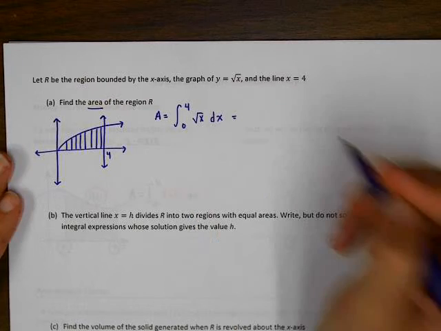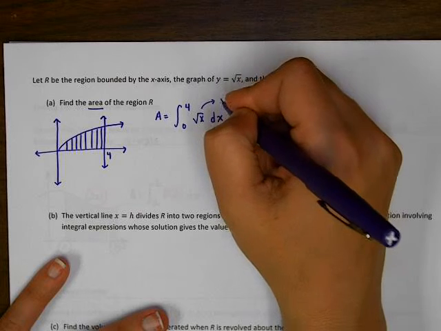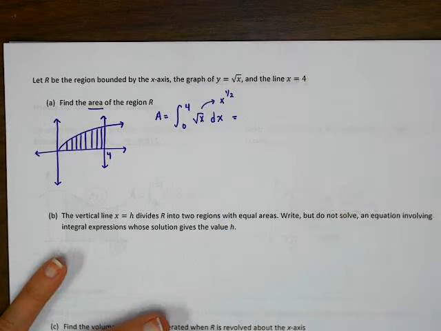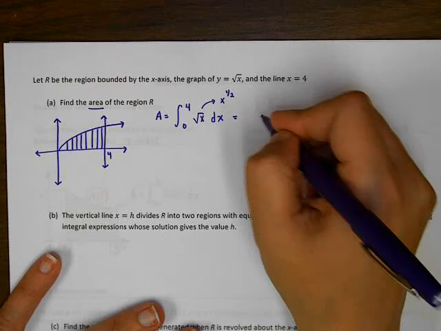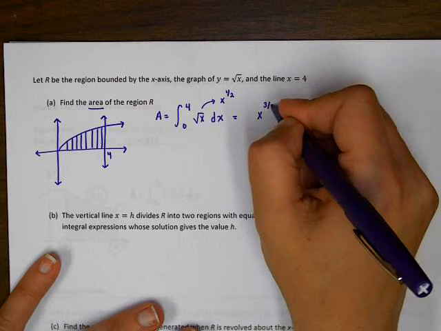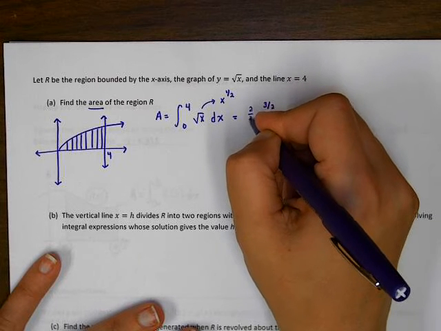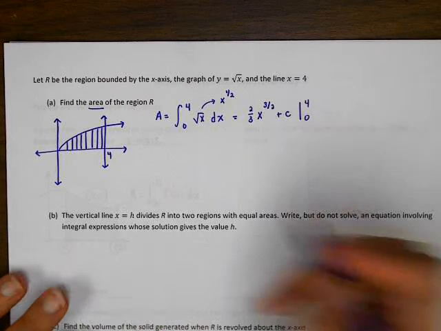Now this is a no calculator question, so in order to actually compute this integral, I would think of the square root of x as x to the 1/2. So I would have to do the antiderivative, which would be x to the 3/2, and then I would have to divide by 3/2, which makes 2/3 from 0 to 4.